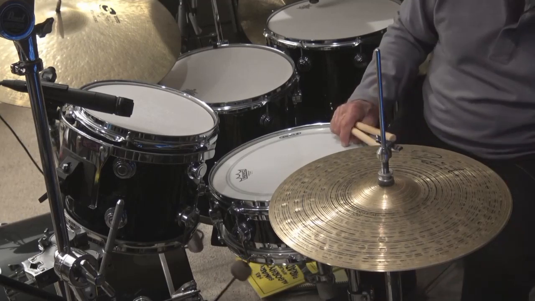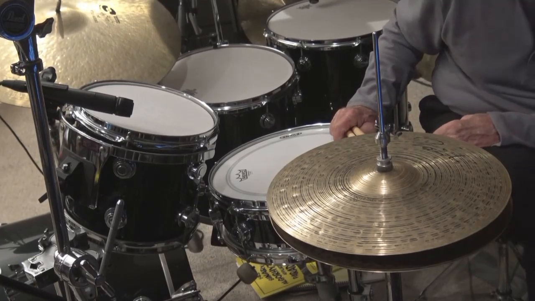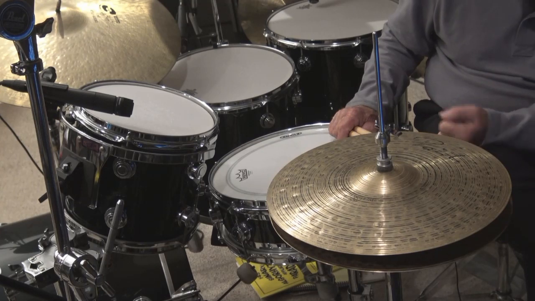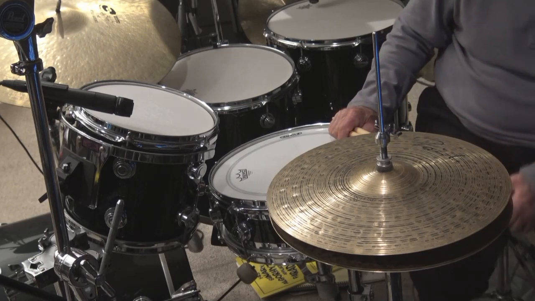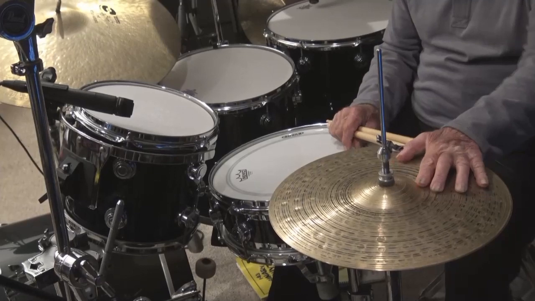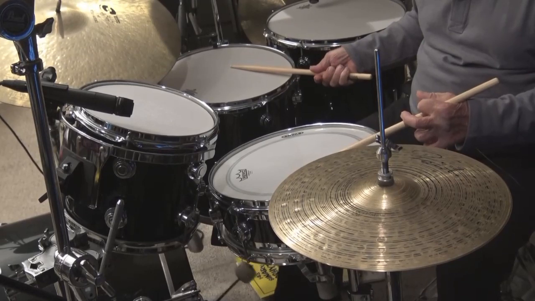What I like to do as a warm-up, and I'll do it for 3, 4, 5 minutes, I'm going to take Joe Morello's Table of Time. I'm going to play line 1, which is quarter notes. I'm going to play line 3, which is eighth notes. Line 4, which is eighth note triplets, and the next line, which is 16th notes. So I'm just going to do the quarter notes with my bass drum, the eighth notes with my hi-hat, the triplets with my snare drum, and the groups of 4 with my floor tom-tom.